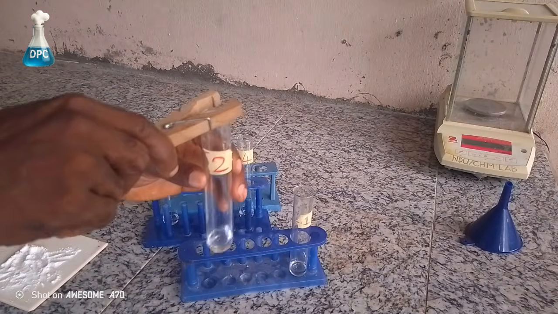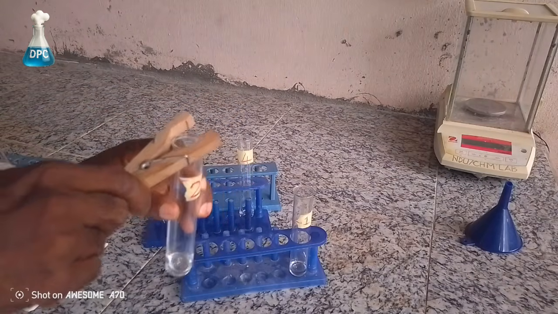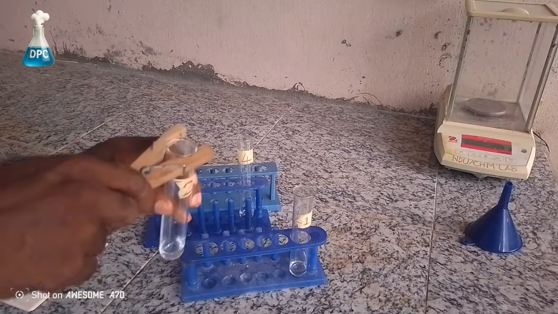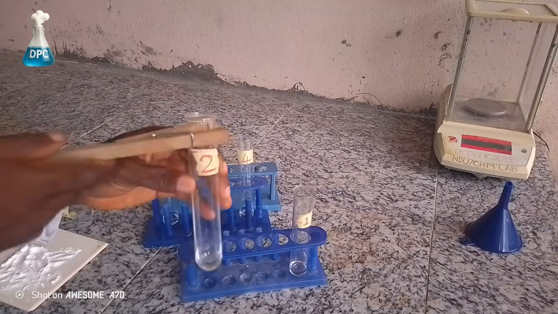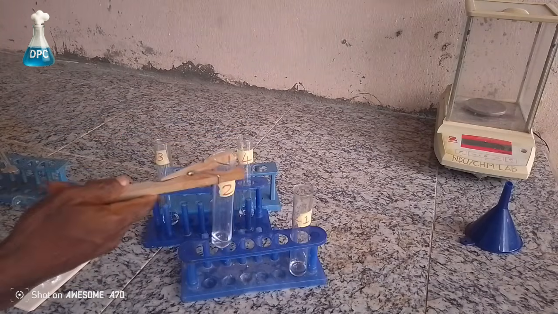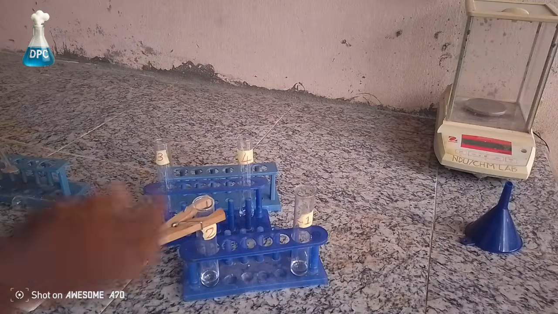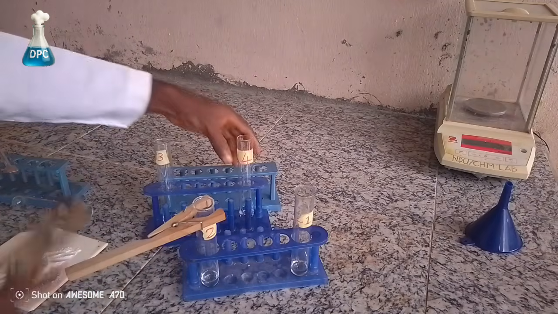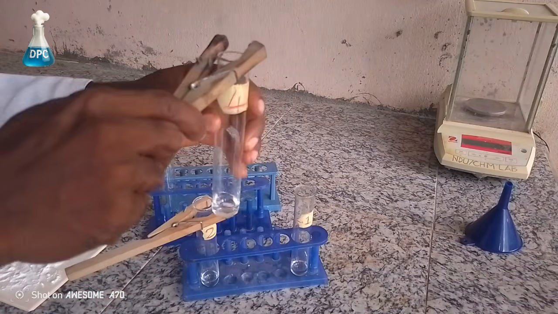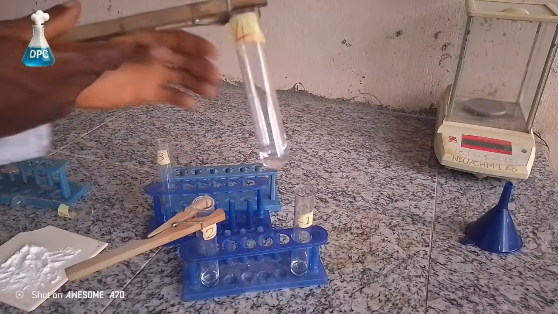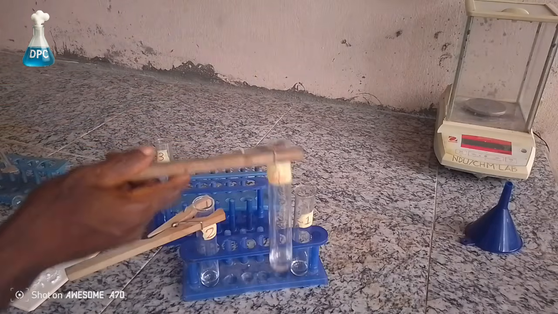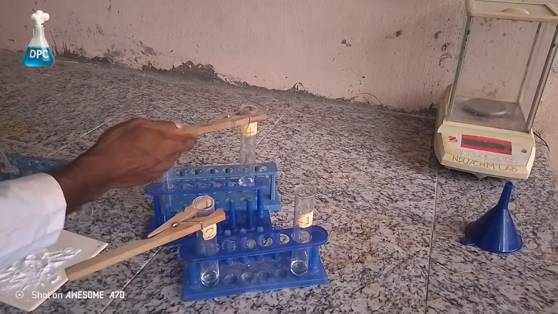Here we vary the temperature. We react a pair at room temperature while the other pair at higher temperature, which we will now take test tube 4 and test tube 2 to a hot water bath.